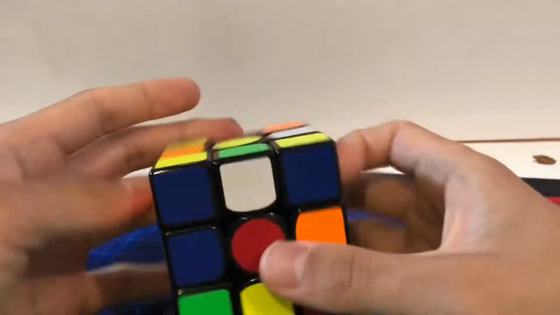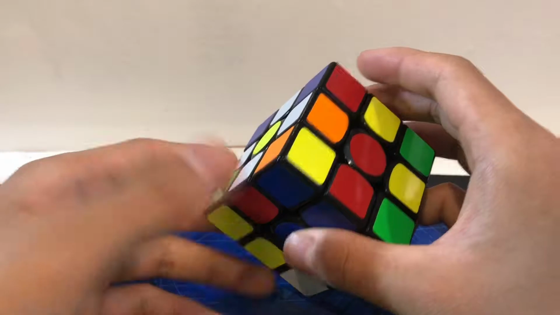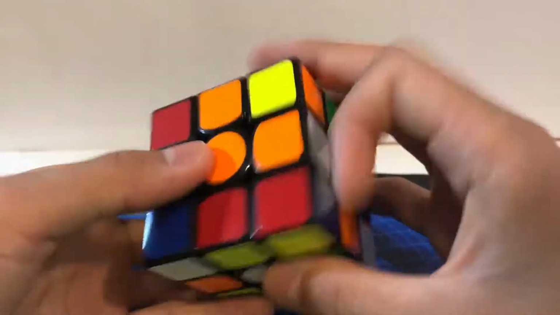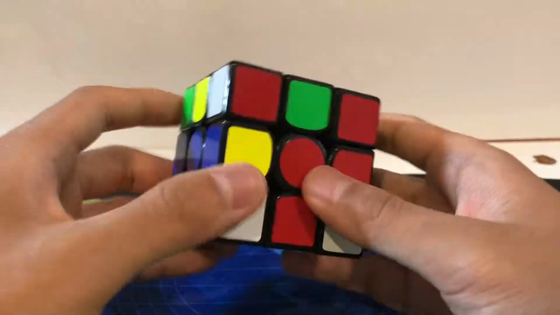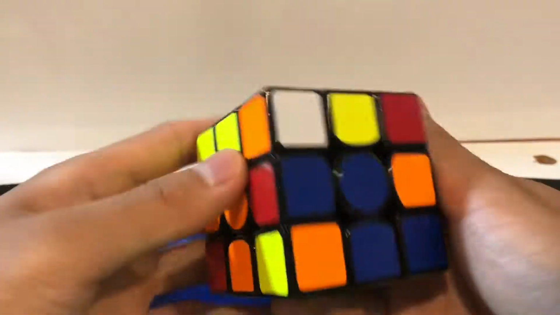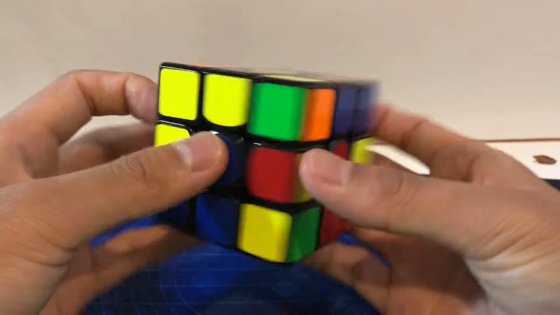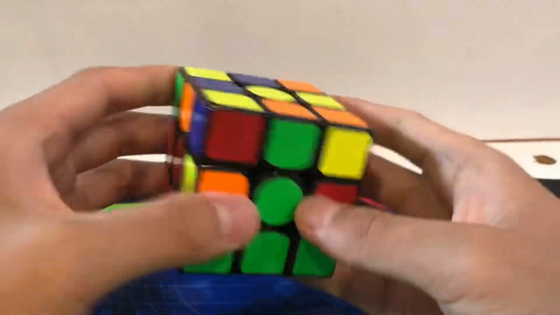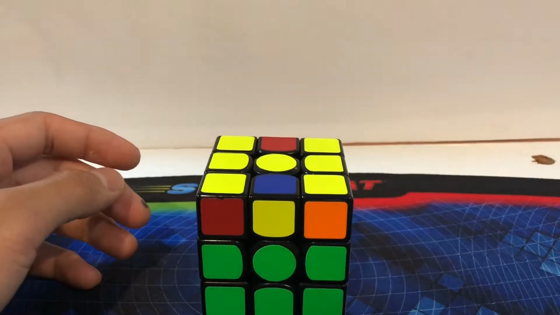So in the first step we learned how to make this daisy on top, and then you match them up and put them on the bottom like this. Secondly, we learned how to put these corners in like this. Then we learned how to put the edges in like that, and there we go. Now we're on to the part that we need to be on today.